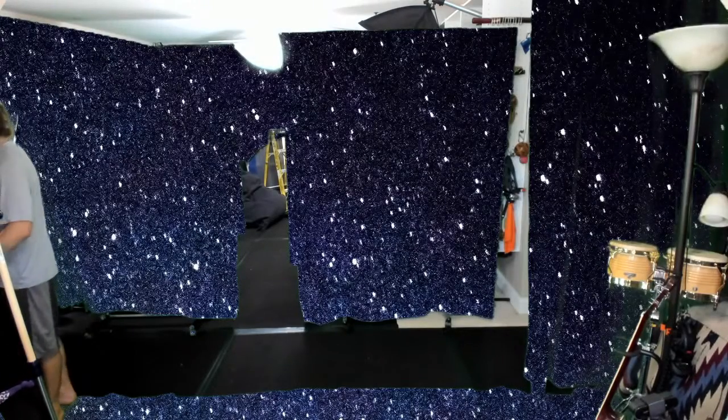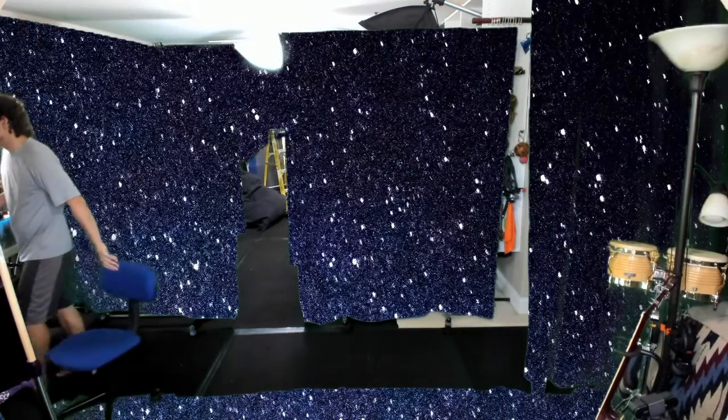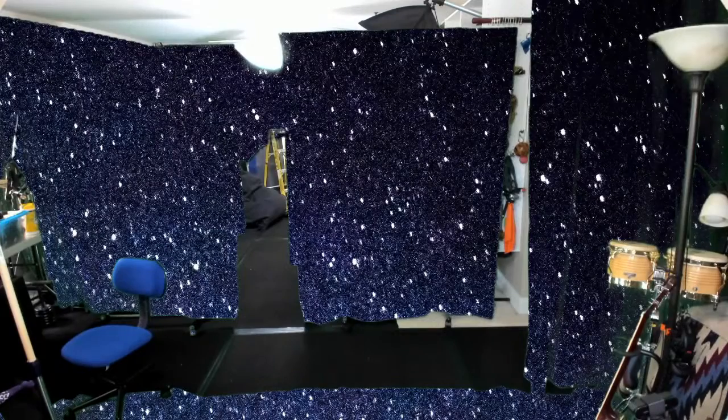14 inches, and 20 inches. And how much space back here?